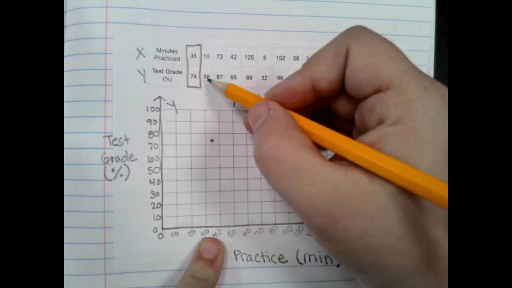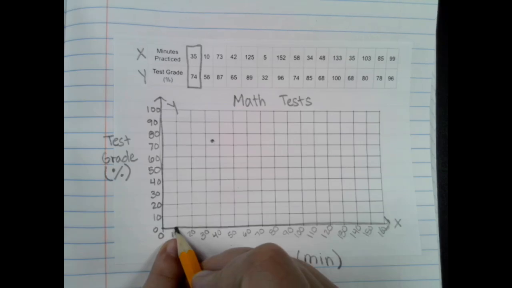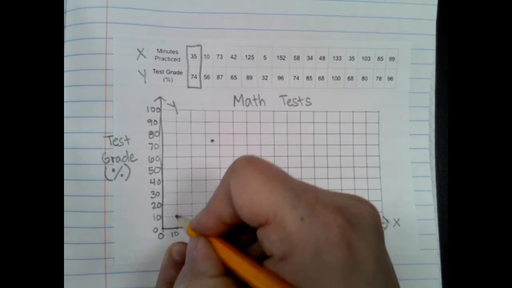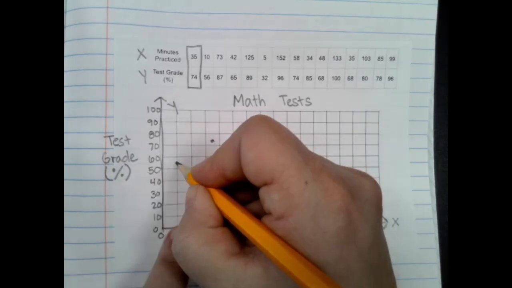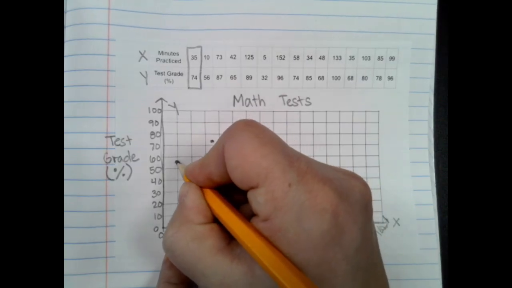Okay, 10 and 56. So write 10, right at 10 on that line. And then 56 would be between 50 and 60. A little more than halfway.